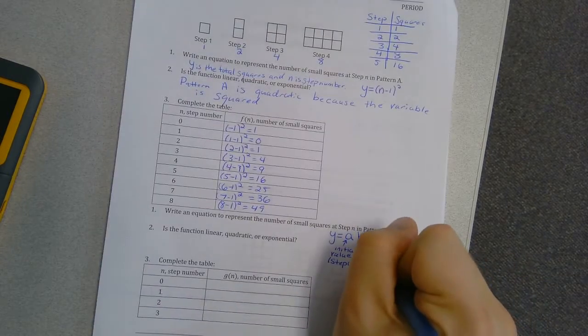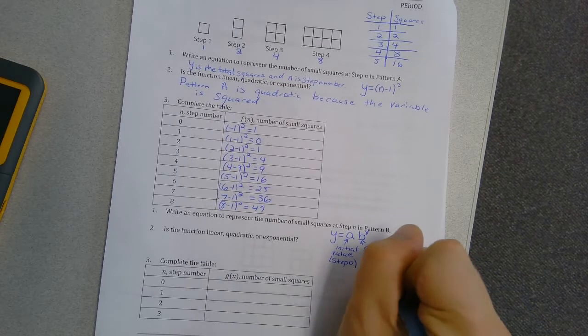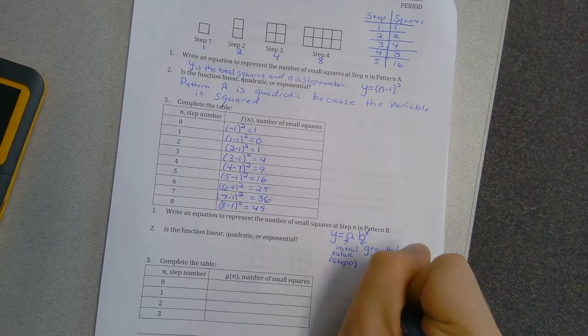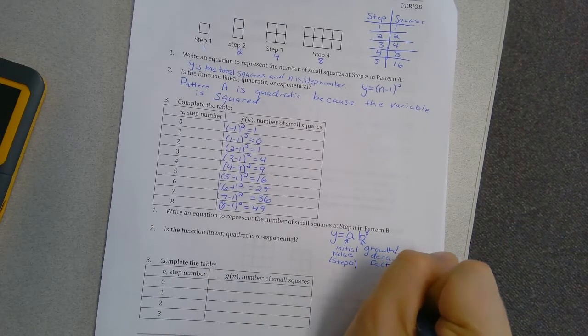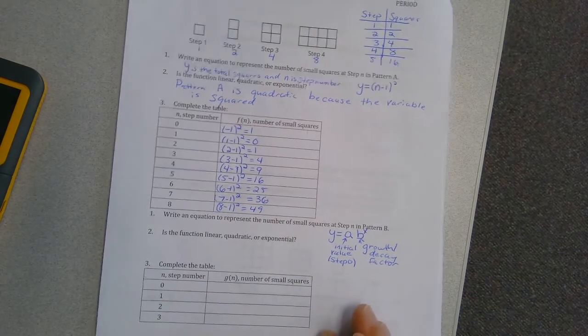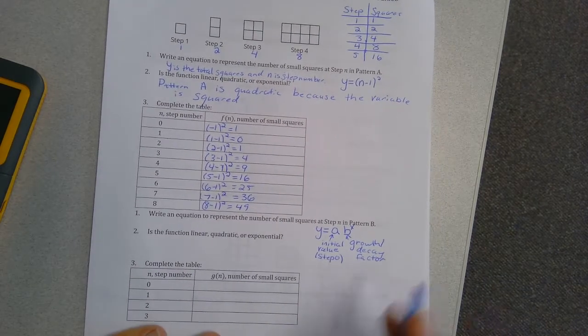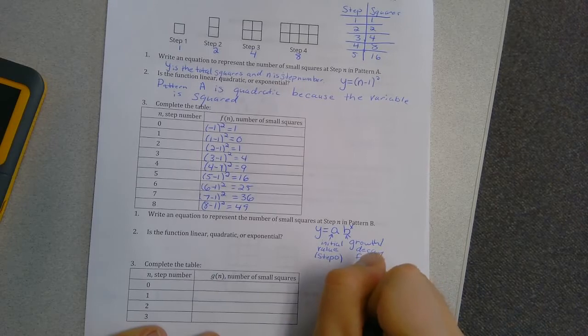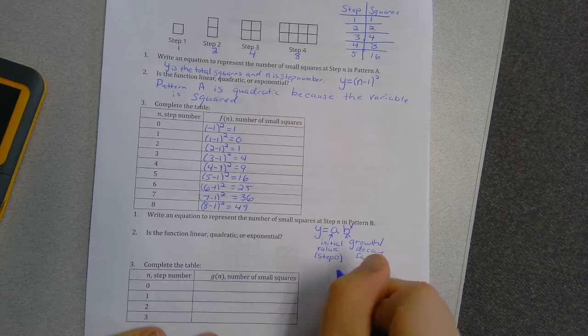And then b is our growth or decay factor, or what we're multiplying by. Now, in this case, we can see that b is equal to 2.